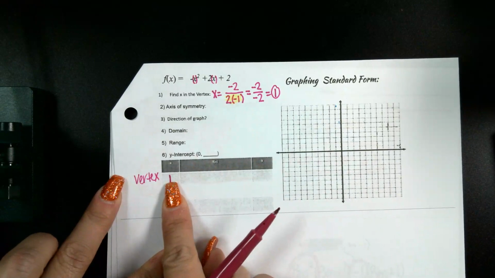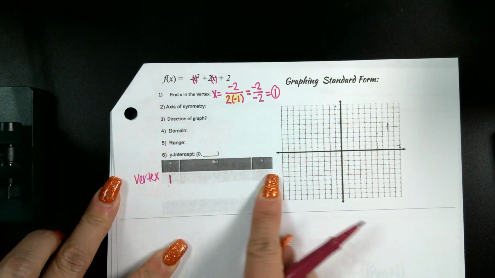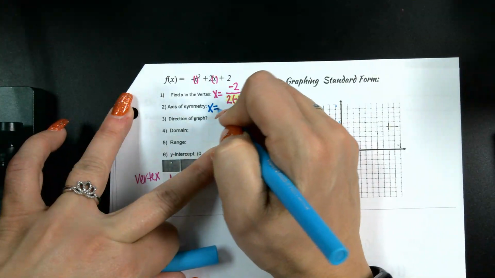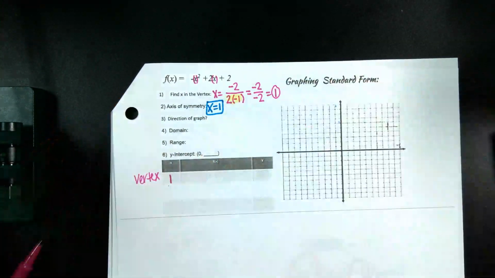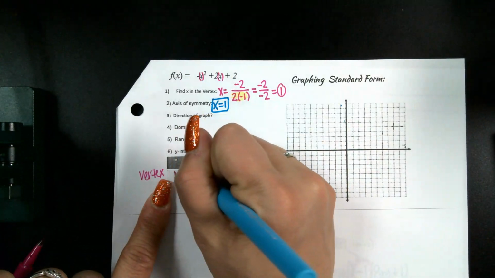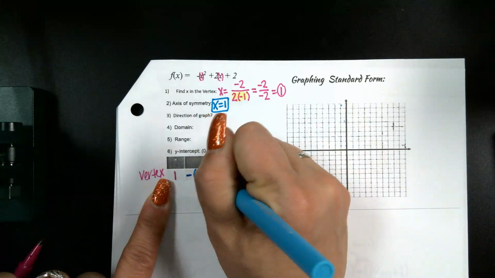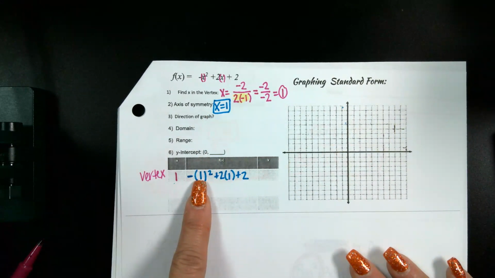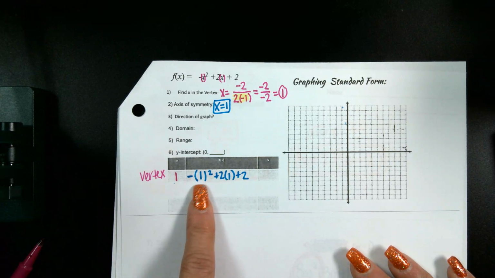So I went ahead and stuck a 1 right here because I'm going to do my vertex here in just a second. The only other thing I'm going to do is write the axis of symmetry because it was x equals 1. That's what we just found. Okay, so for the vertex, this is my original function.